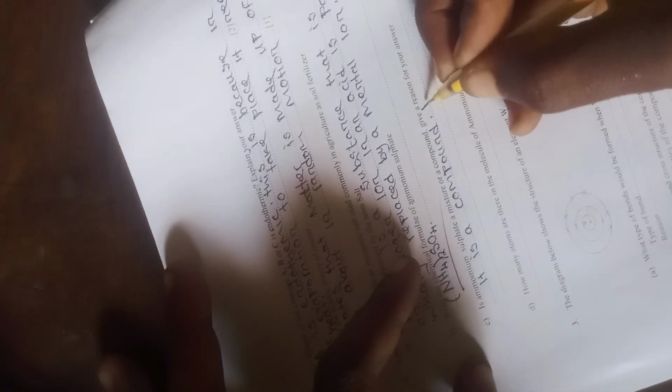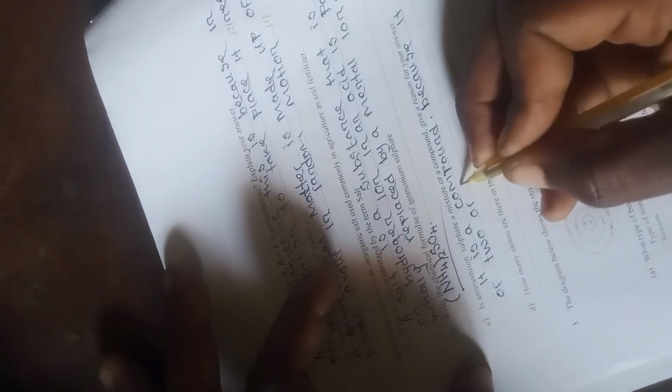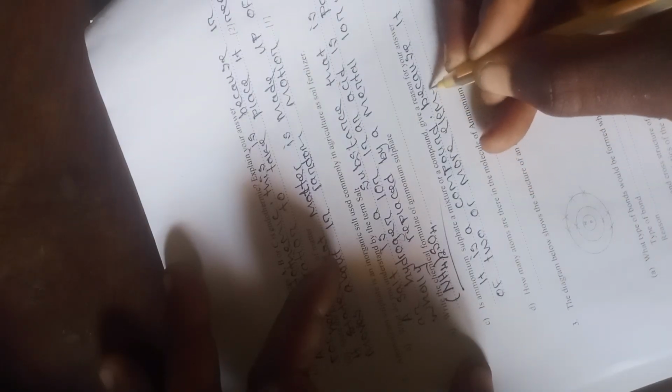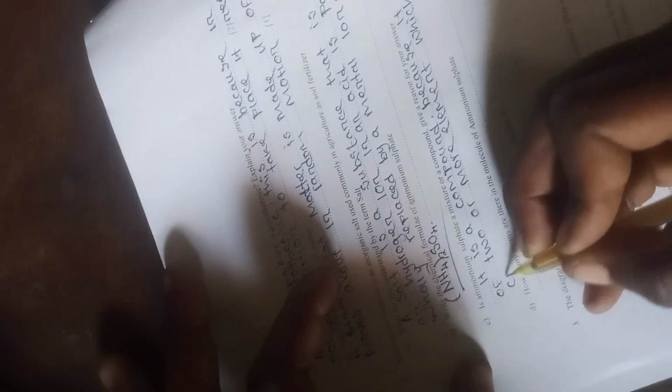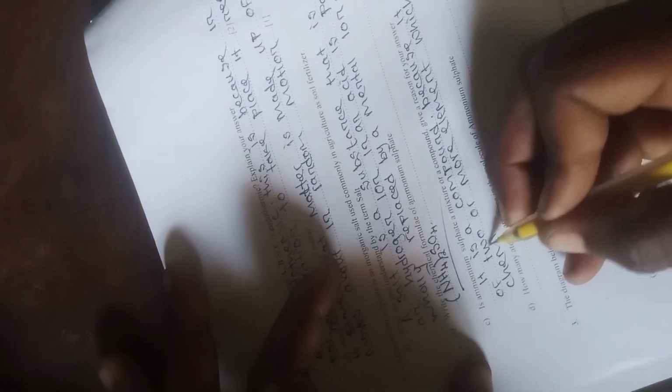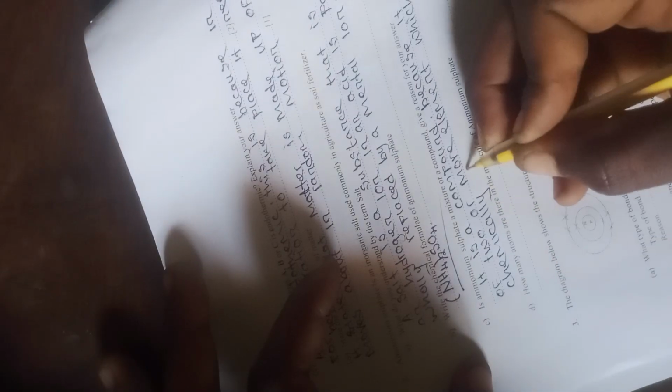Because it is made up of two or more elements which are chemically combined.